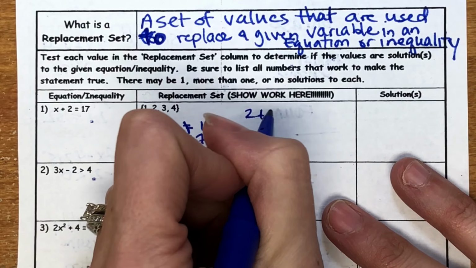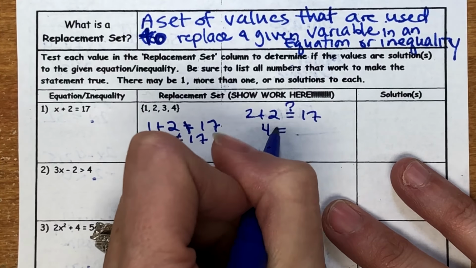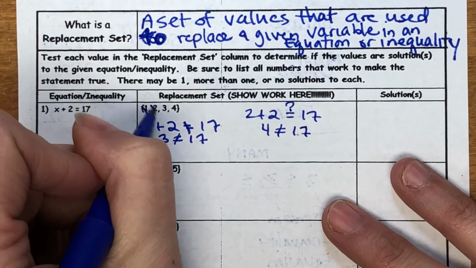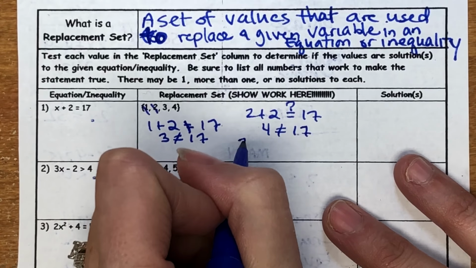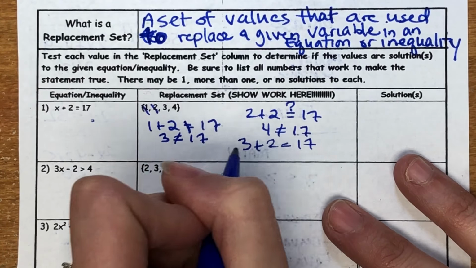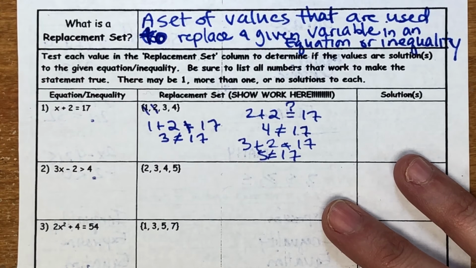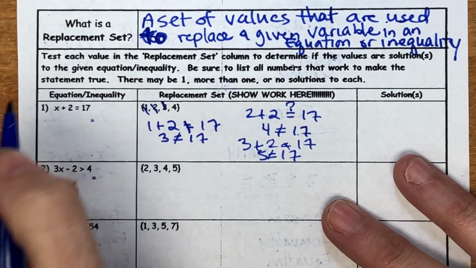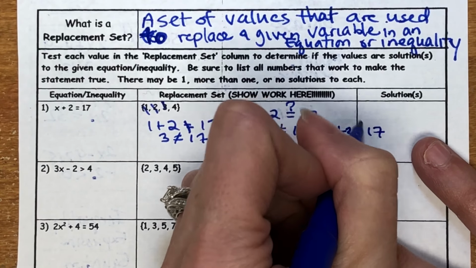Then I'm going to try 2. So 2 plus 2 equals 17? I'm going to put a question mark. No, it does not. So 1 and 2 don't work. Then I'm going to plug in 3 for x. Does it equal 17? No. And finally, I'm going to replace x with 4. So 4 plus 2 equals 17?